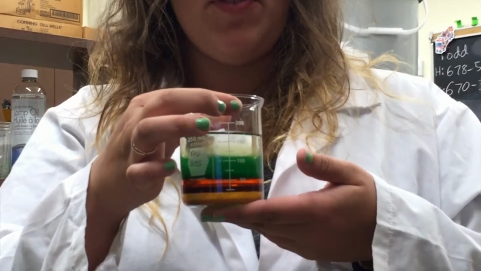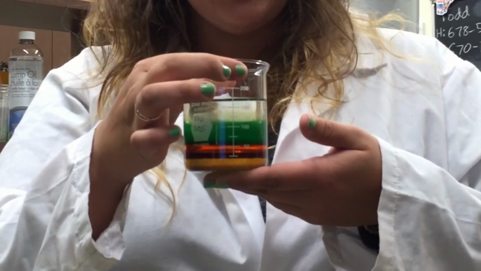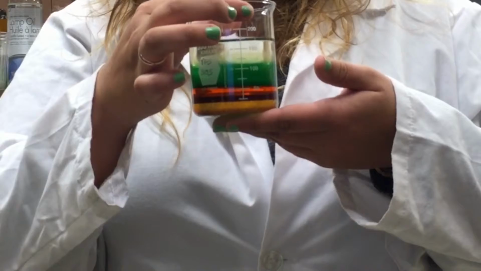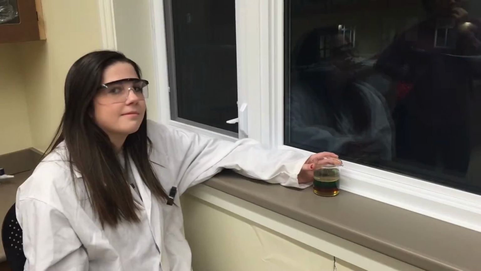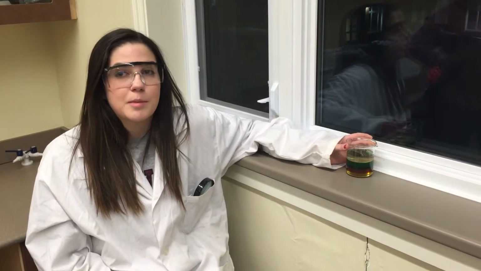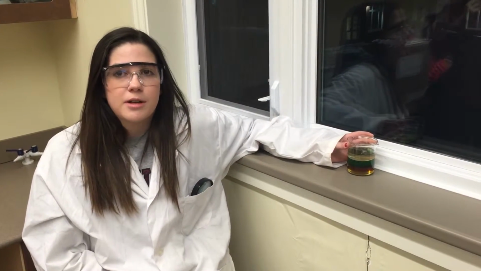The International System of Units, also known as SI units, defines density as kilograms per meter cubed or grams per centimeter cubed. Here we have the 7 liquids' densities expressed in grams per milliliter. Density is a physical property of water.